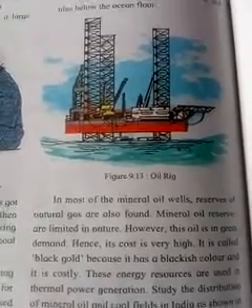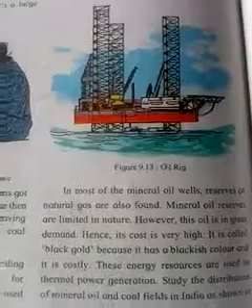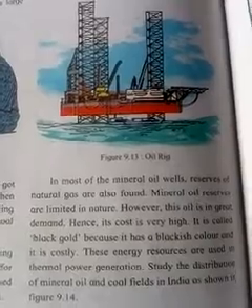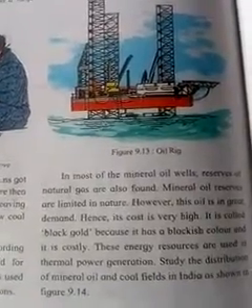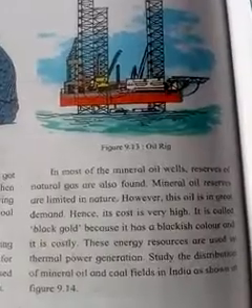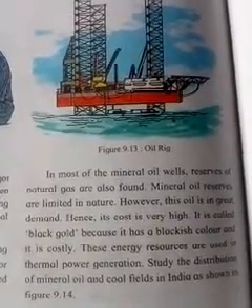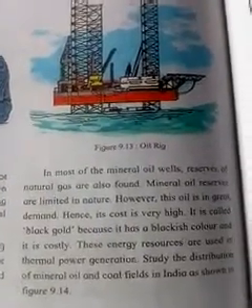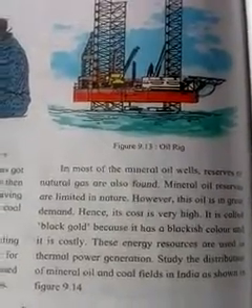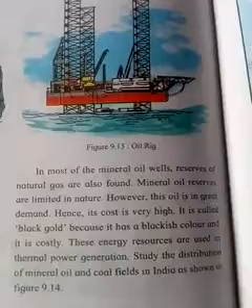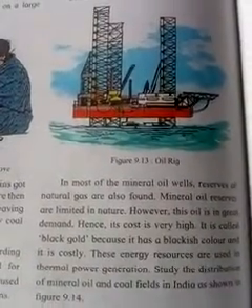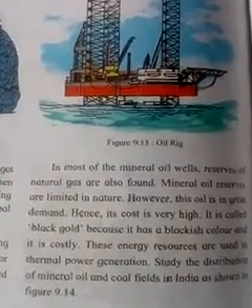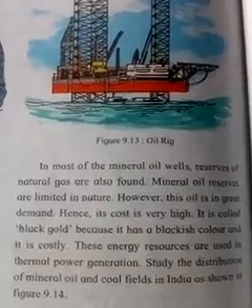Because of this, mineral oil reserves are limited in nature. That means the stock of mineral oil is limited. However, this oil is in great demand. Because these mineral oils are limited, the demand for them is high. Hence its cost is very high, and it is called black gold.